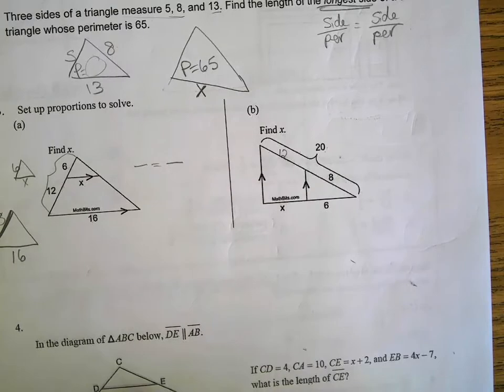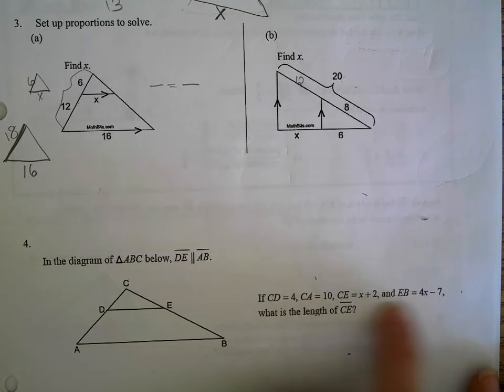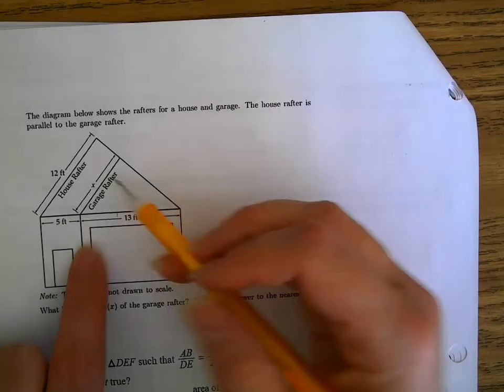Number 4, please make sure you label the diagram accordingly. Be careful to read the letters correctly. A lot of students make mistakes just labeling your pictures. Couple clues on the back.